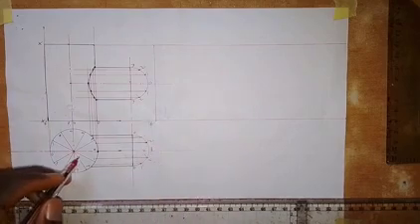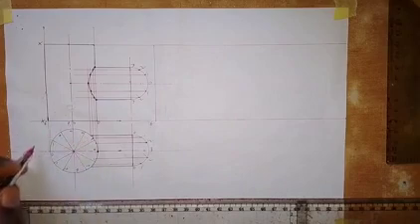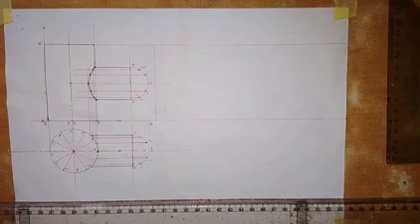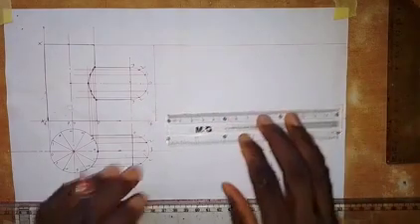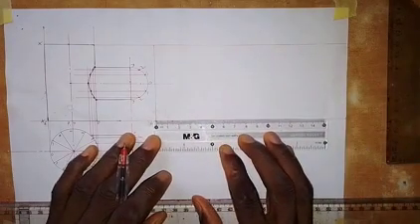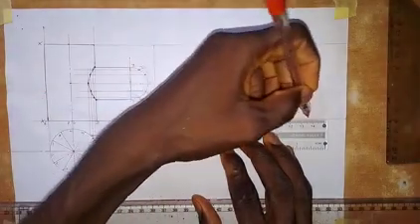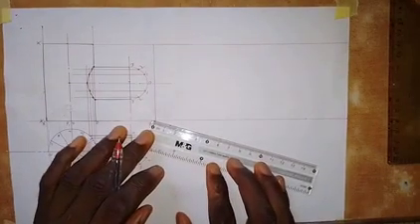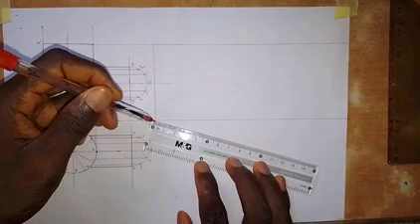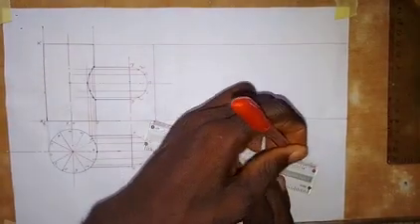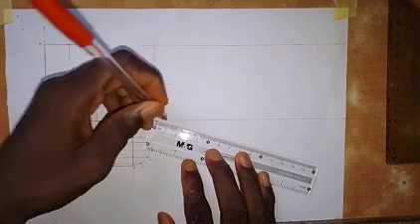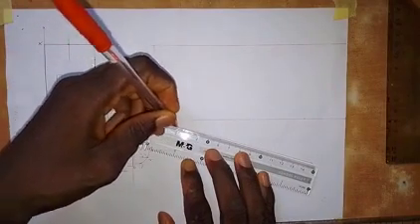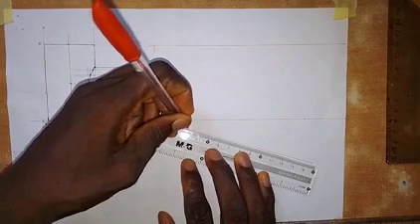So the next thing I'm going to do is calculate the circumference of this circle. I will do that while I pause the video. So the circumference is 133 millimeters. So I'm going to take a measurement of 133 millimeters along this line from point 6. Now I'm going to divide this into 12 equal parts as we divided the circle. So I will take one centimeter, or 10 millimeters, each.